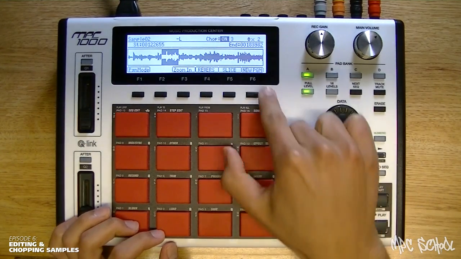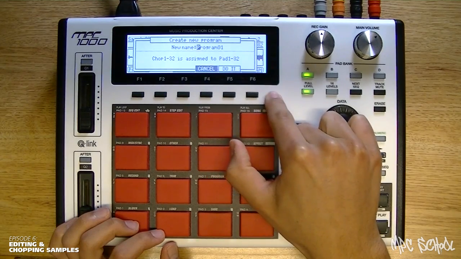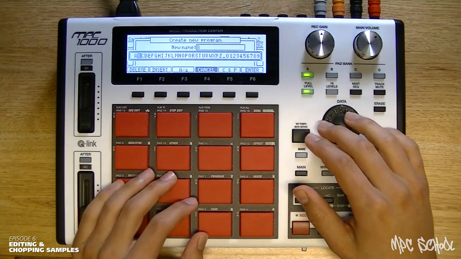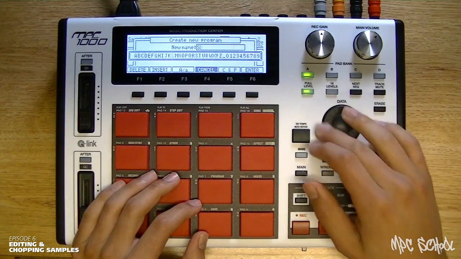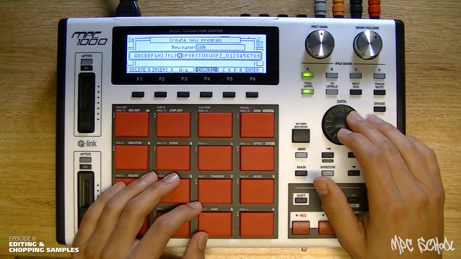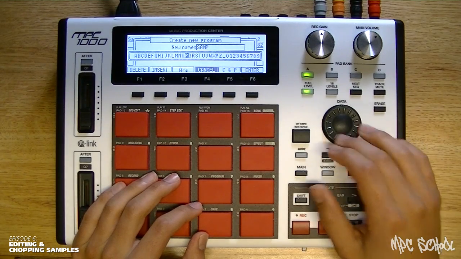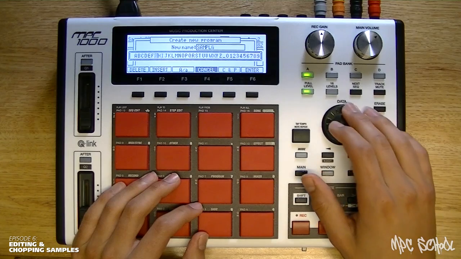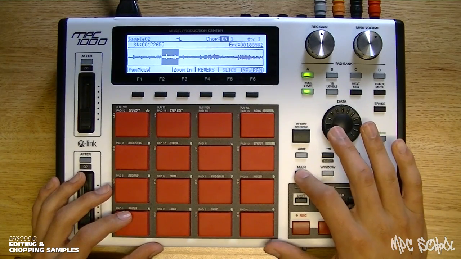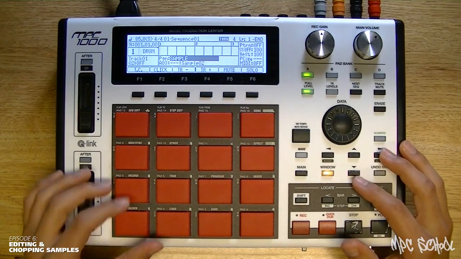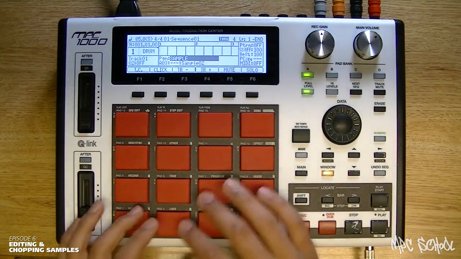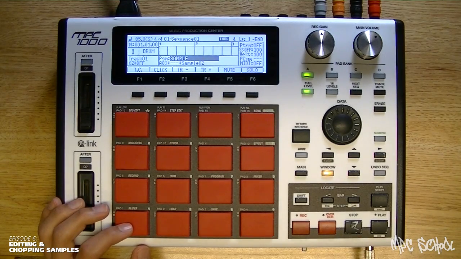So now that we have our chops arranged, let's create a new program with these chopping assignments. So in order to do that, you push new program, and let's call it sample. Sample. Do it. And then if you return to the main screen, you will now see that the program sample has those chops. So we're good.